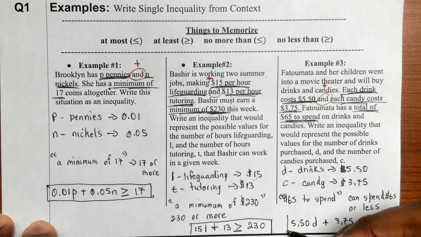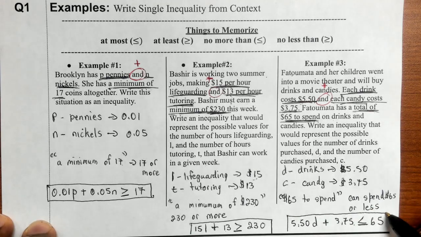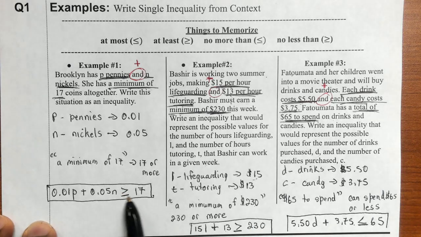I think you can always remember that the operator always faces what is bigger. So this is saying that 65 is going to be the biggest it can be. This is smaller than 65, it's less than. This is saying that this is going to be bigger than or equal to 230 because this is the minimum, and this is saying that it's going to be bigger than or equal to 17 because this is going to be the minimum. Again, just like that.